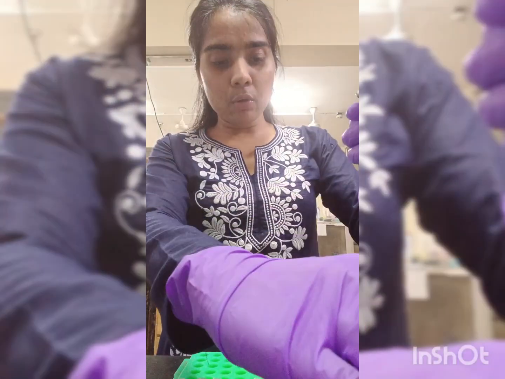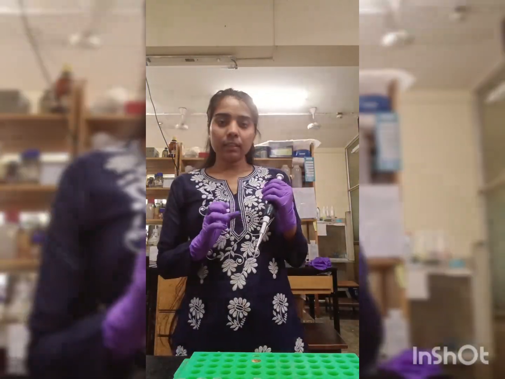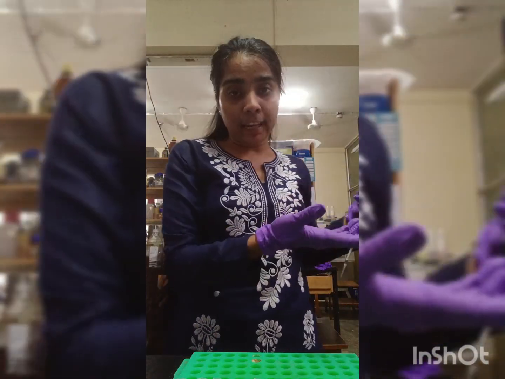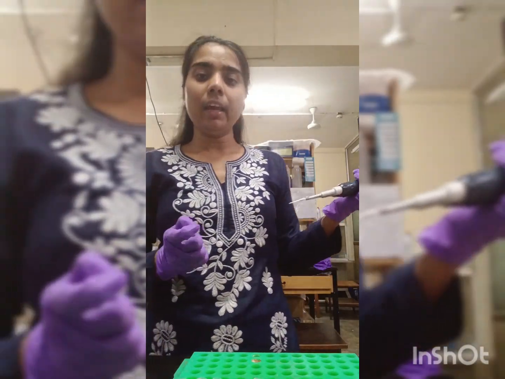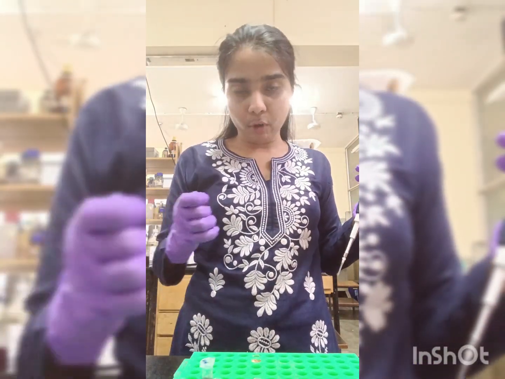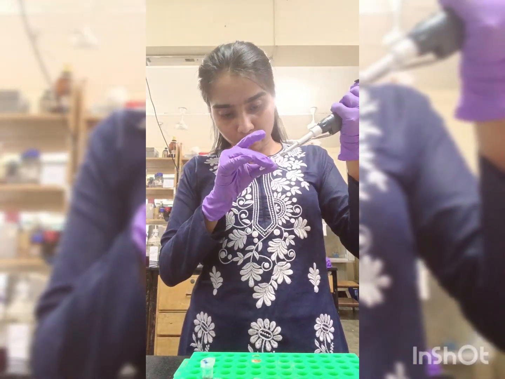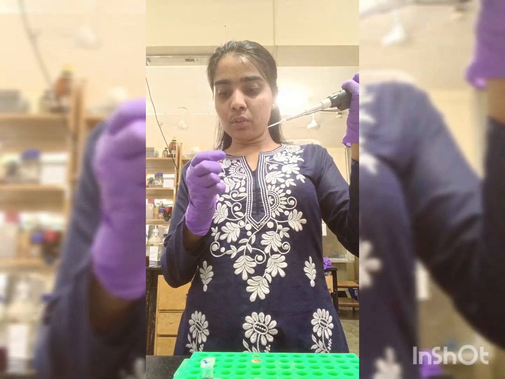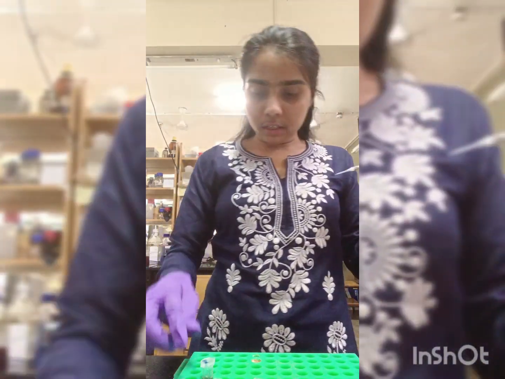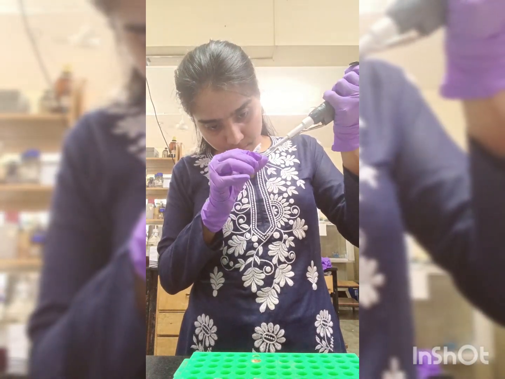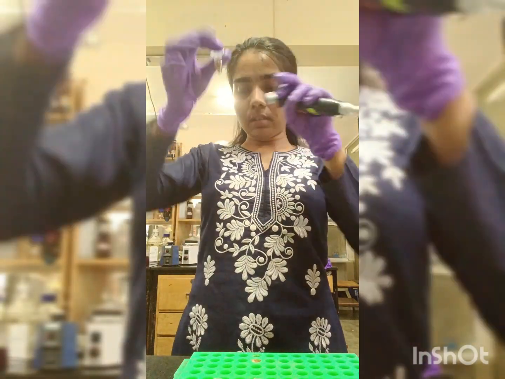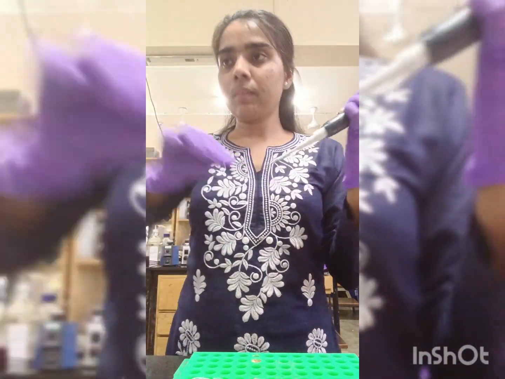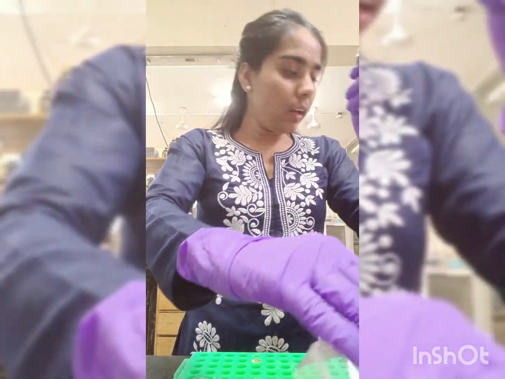Make sure your pipette is good enough and calibrated properly. Otherwise it will take the wrong amount, and you will get a wrong measurement. So make sure of that. First I will take RNA polymerase. I am doing this because of one of my assays, for which I need the concentration. First I will add RNA polymerase. I'll shake it properly so that my protein is mixed well with the reagent.